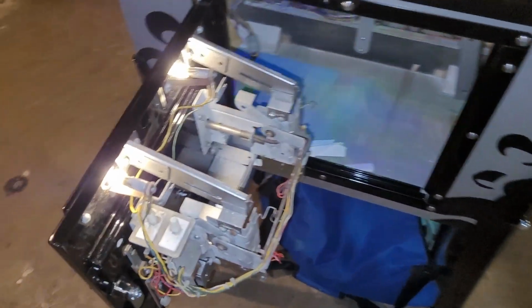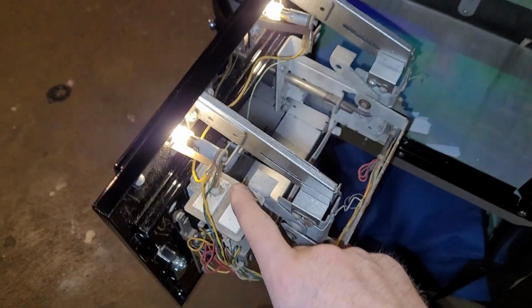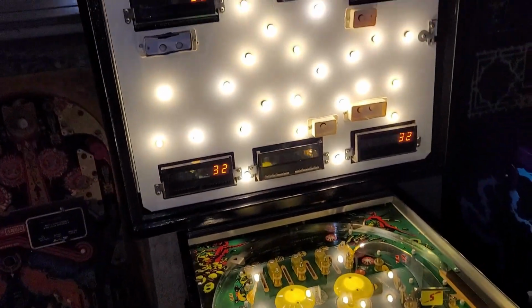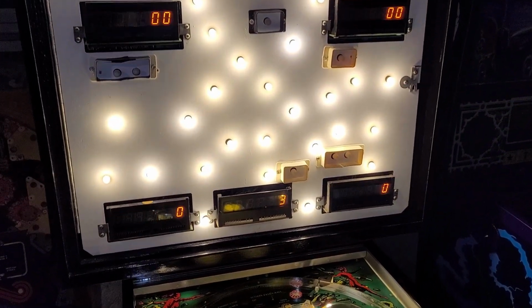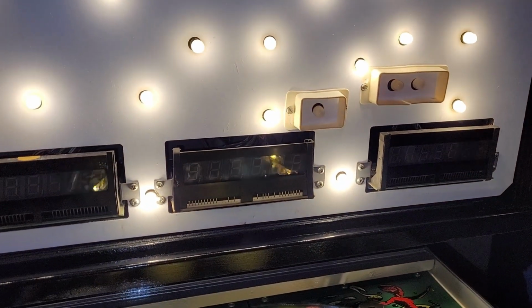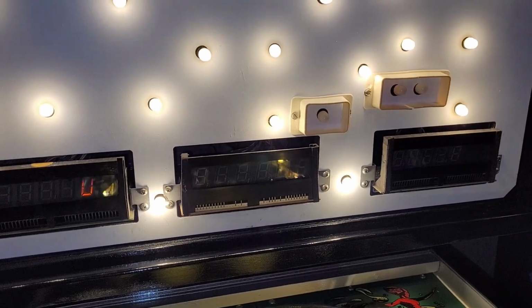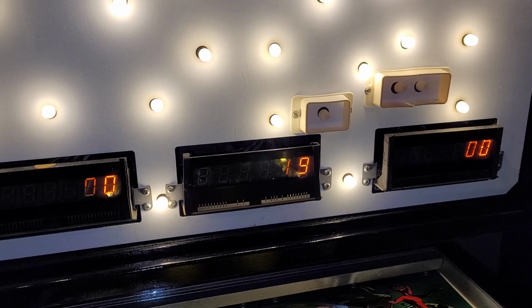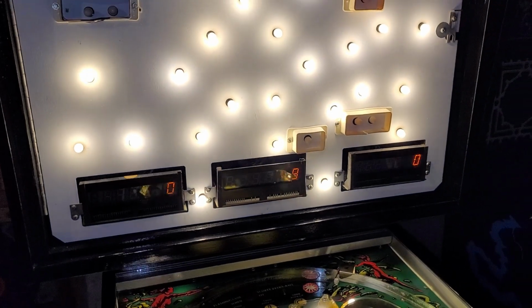Okay, let's start by setting the machine to free play. So we'll just hit that button until we see 19 on the credit display. 19, and it's already at 0.